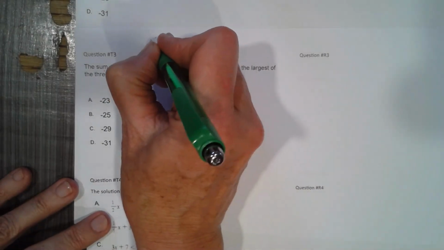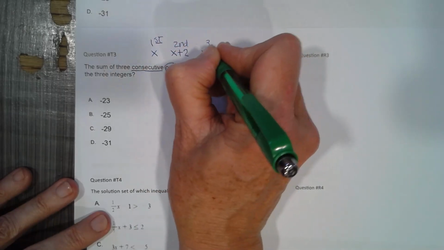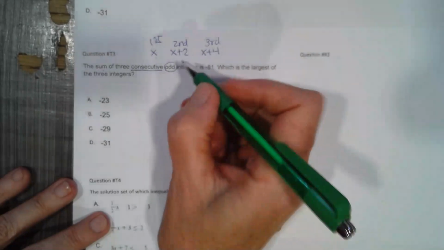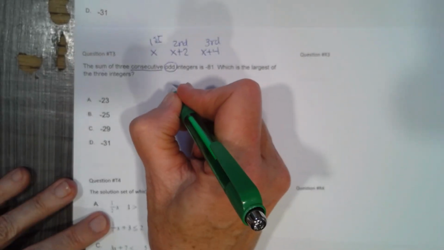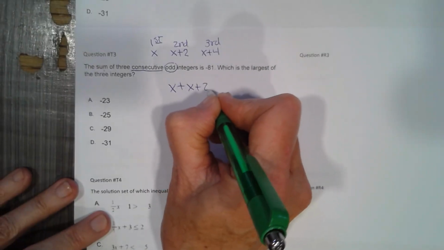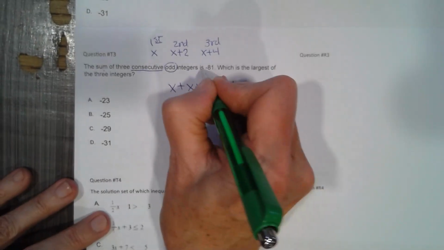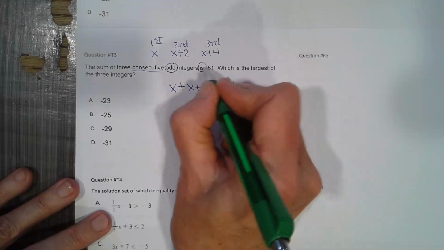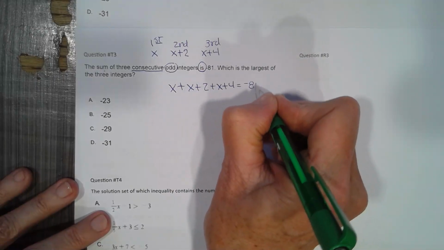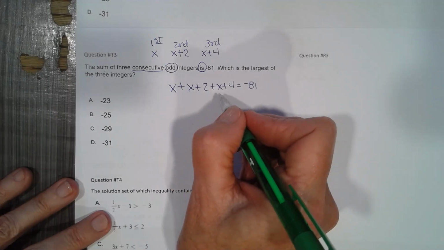And notice it says the sum of, so we're going to put those together. Actually, let's write first, second, third, okay, and the sum of. So we've got x, we're going to add that to x plus 2, we're going to add that to x plus 4, and it says the sum is negative 81. So now all we do is we combine like terms and solve the equation.